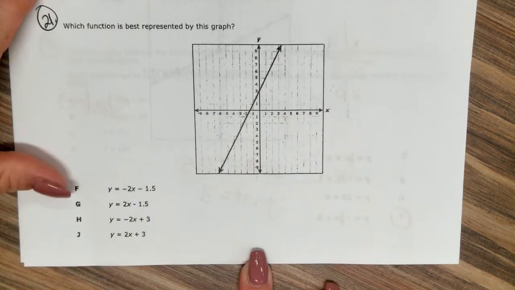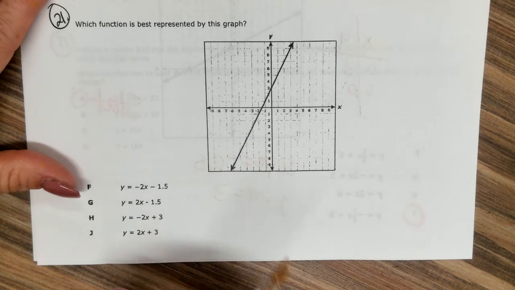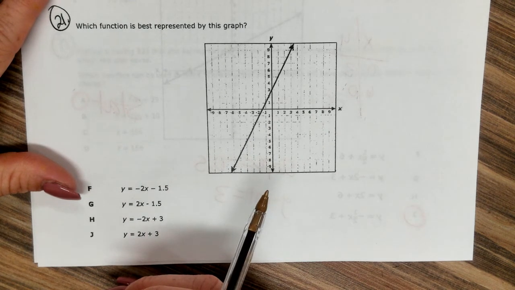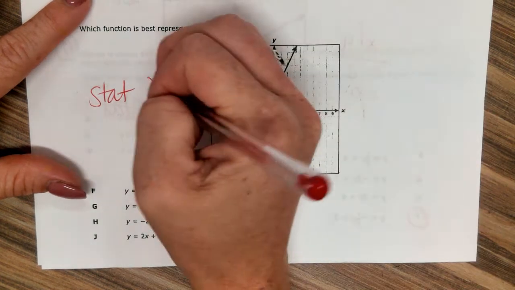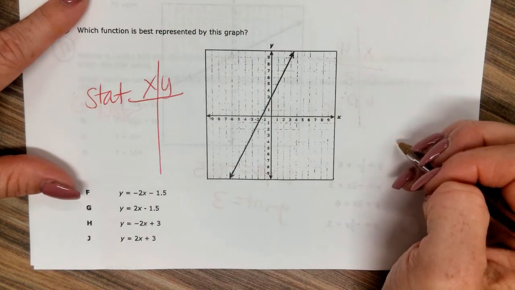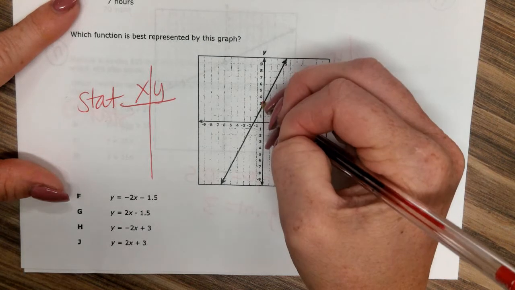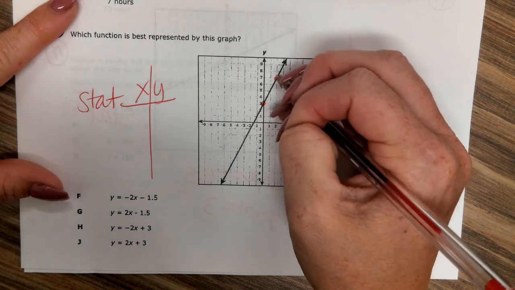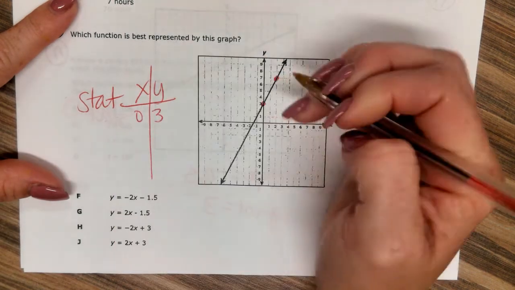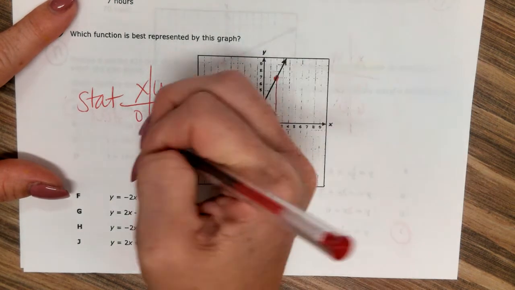Last one. How do I write an equation? Stat. Some of you have not been paying attention. I need 2 points. Here's a dot. This is a good one. So that's 0, 3, and 2, 7.